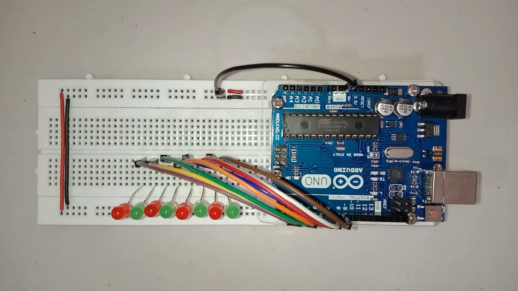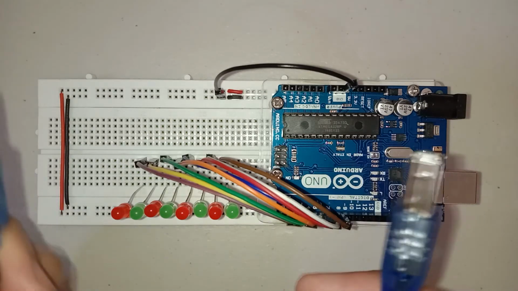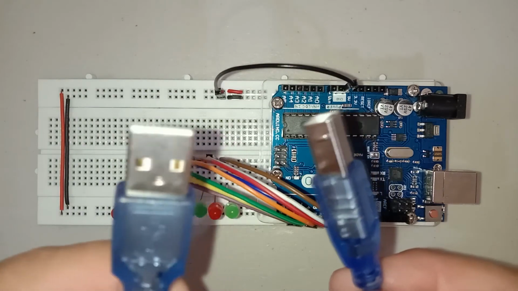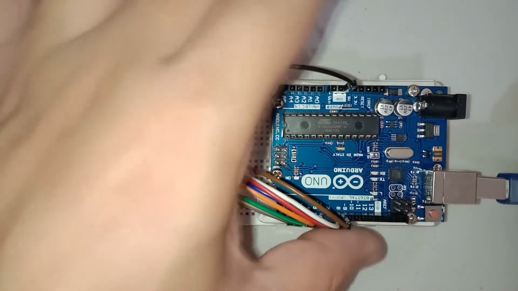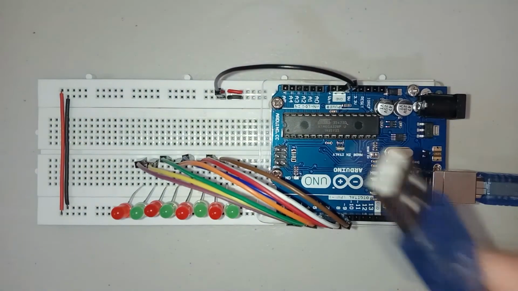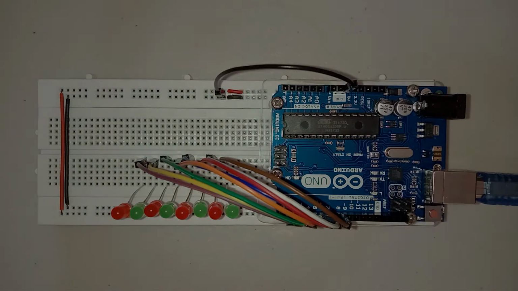If properly connected, then connect the Arduino Uno to the computer using the Arduino connector to create a program to animate our LEDs, and connect it to the computer or laptop.